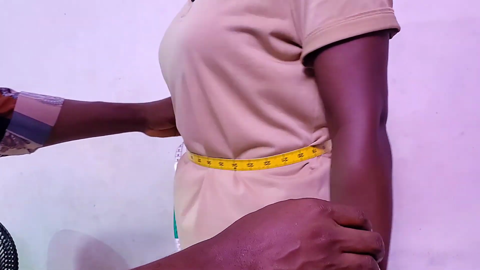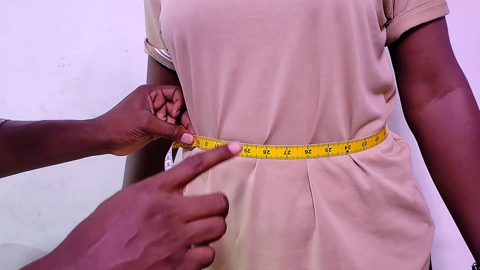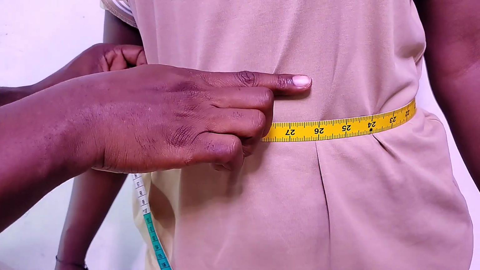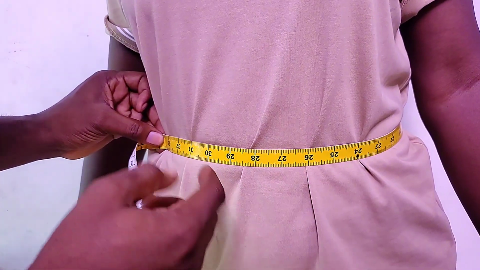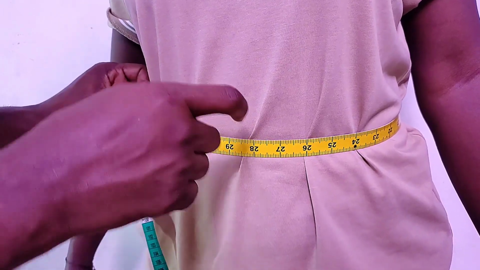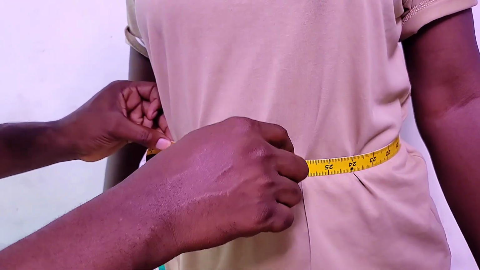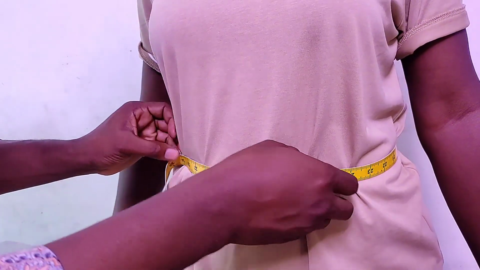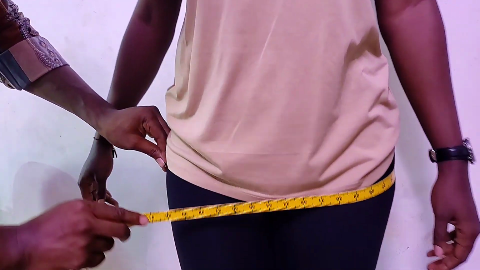And also note that the high waist varies. Some persons might want the high waist to go a bit higher or a bit lower. So your customer is the one to pinpoint where she wants her high waist to be. So you measure accordingly.